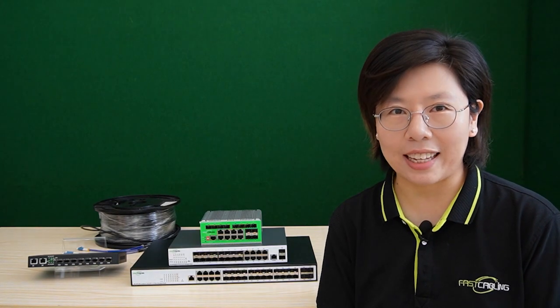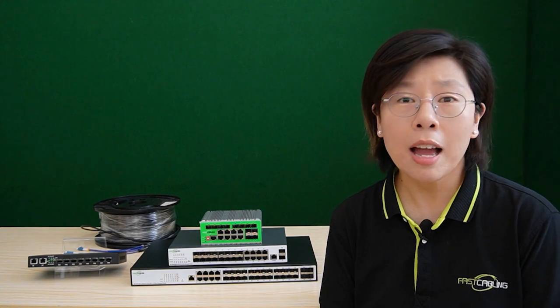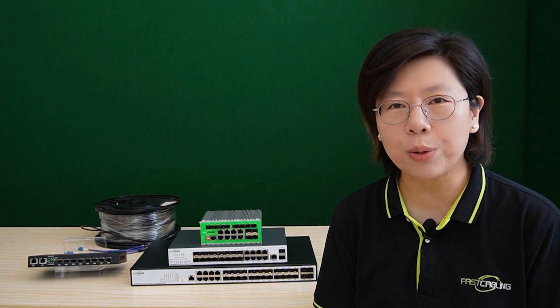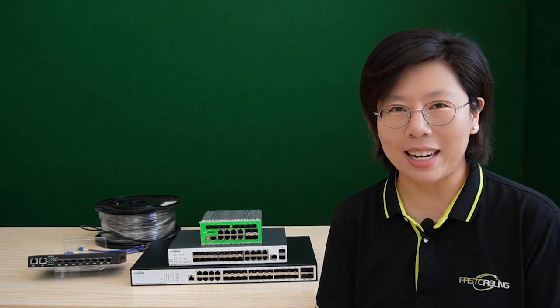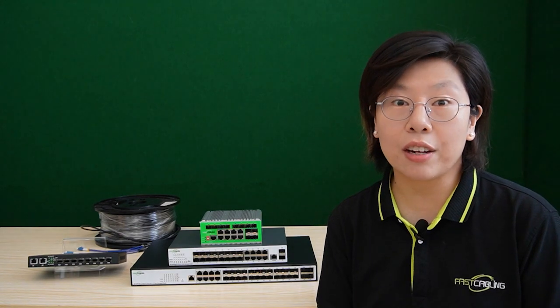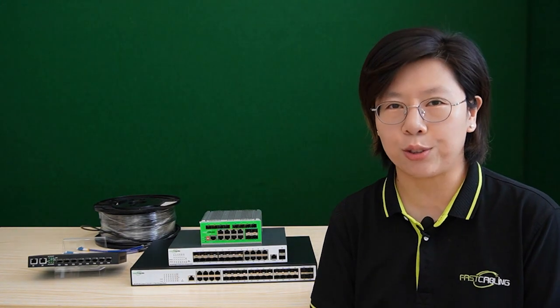And when it comes to scalability, managed switches are the preferred option. But whether you're opting for simplicity with unmanaged switch or the power of customization with managed switch, the key is to align your choice with the network-specific needs and the future growth plan.